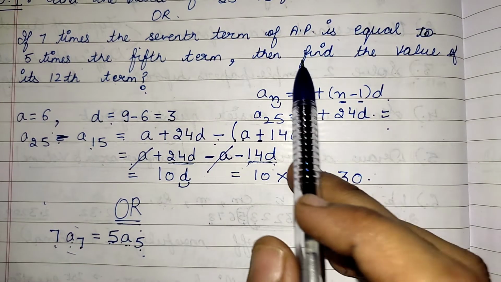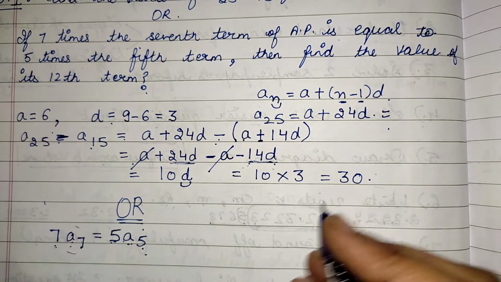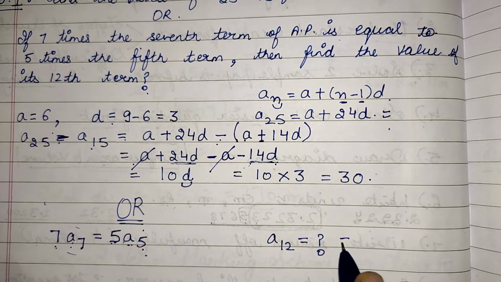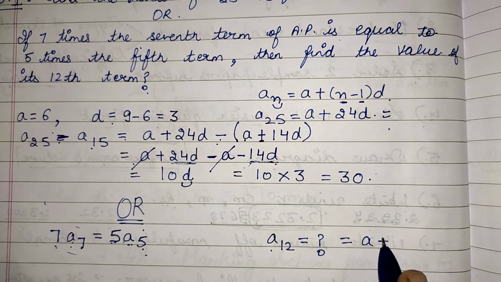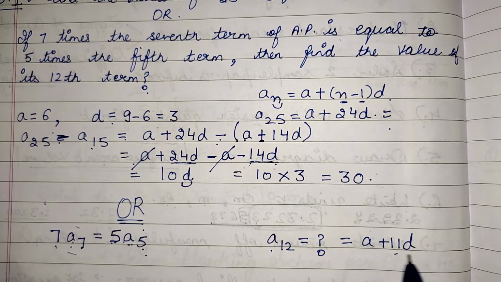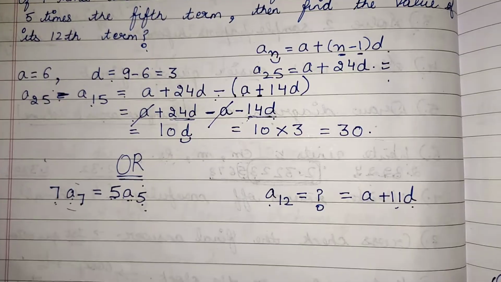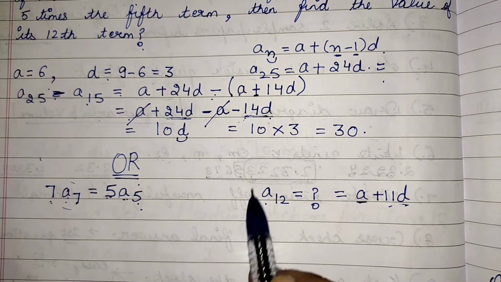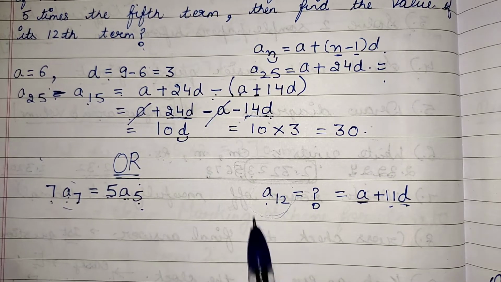Then what do I have to find out? I have to find out the value of the 12th term. So A12 I have to find out, and with the formula A12 will be equal to A plus 11D.